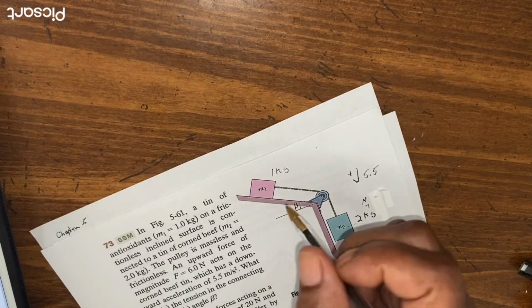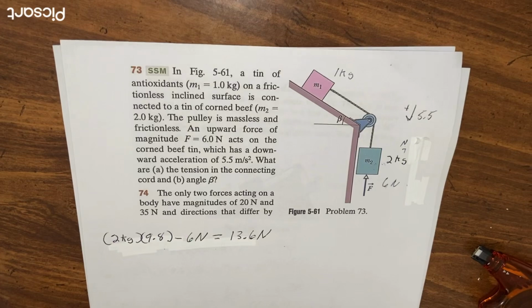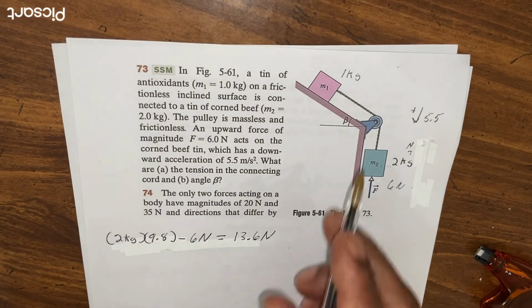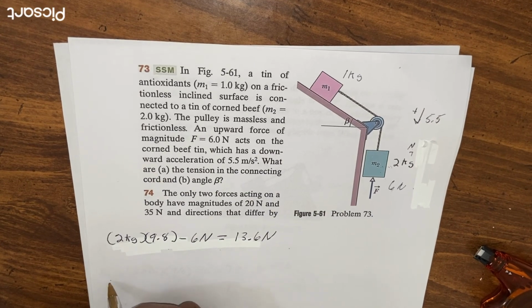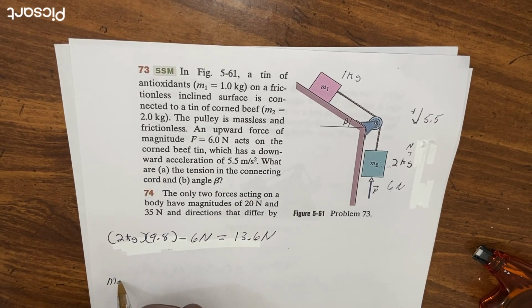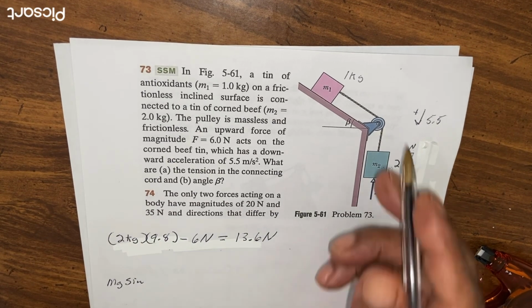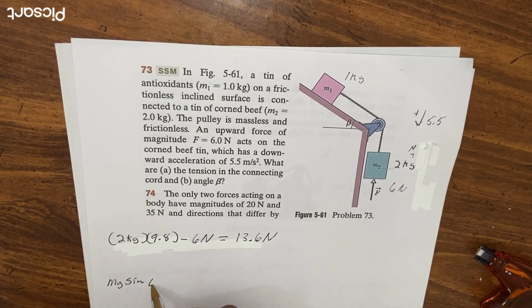going to want to slide with a force of, so this box is going to want to go down the ramp with a mg sine beta. That's what we're looking for.